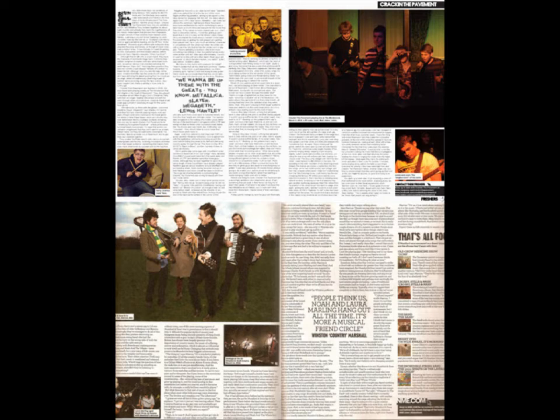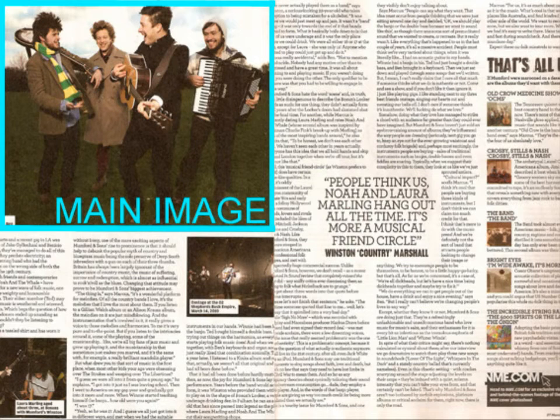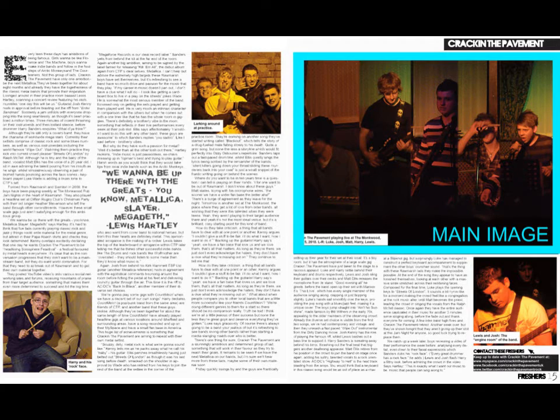The second half of my main feature follows conventions of NME. I use their 3-column layout on each page, as well as using their convention of a main image to take up half of the page. I use my main image to give readers an idea of how the band look when playing live. I have again put my own spin on this convention, as my main image is a collage of individual shots, which make up a montage.